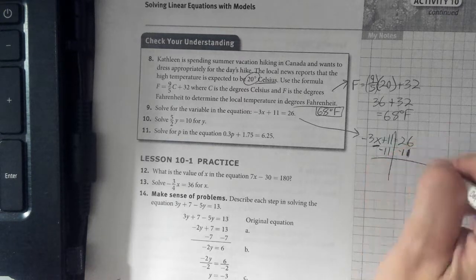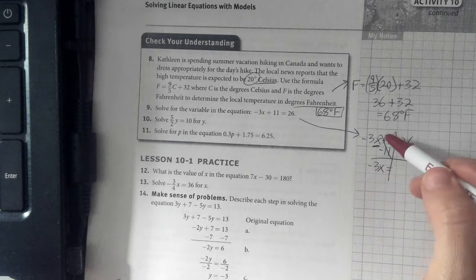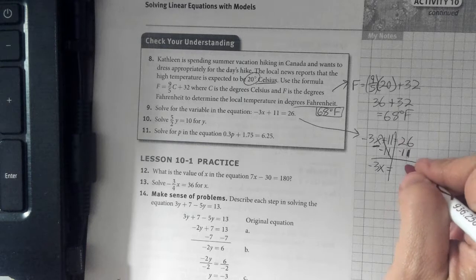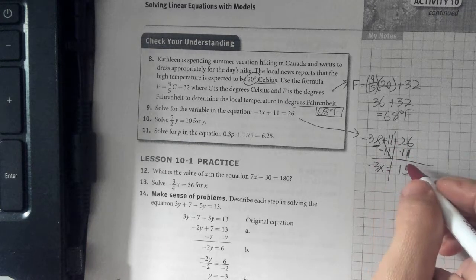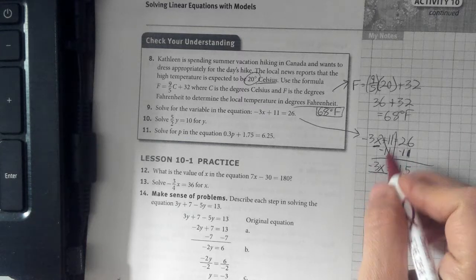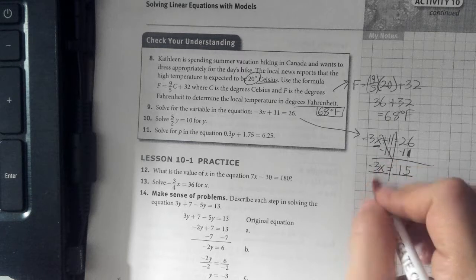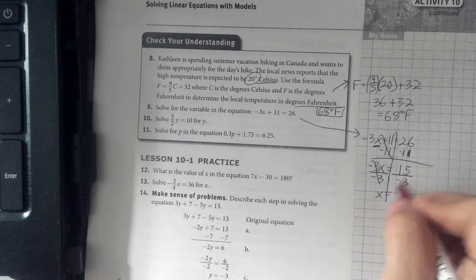That's going to give me negative 3x on this side, because these will be just 0. And then 26 minus 11, that would give me 15. And then from there, we're just going to divide evenly. And we're going to divide by this number next to the variable, so this will be -3. So this becomes x equal to -5.